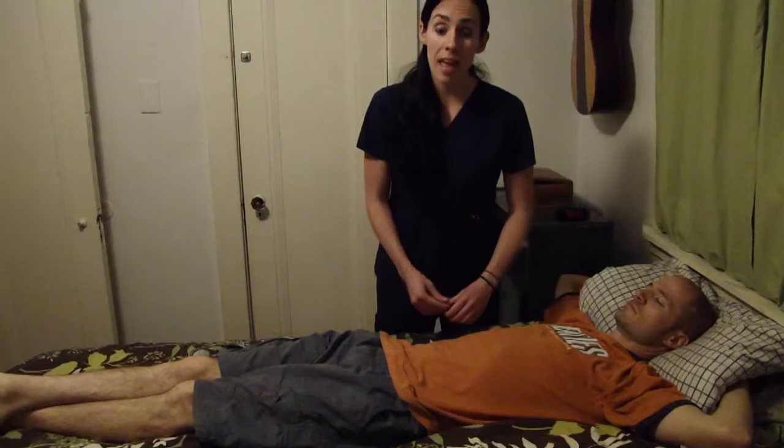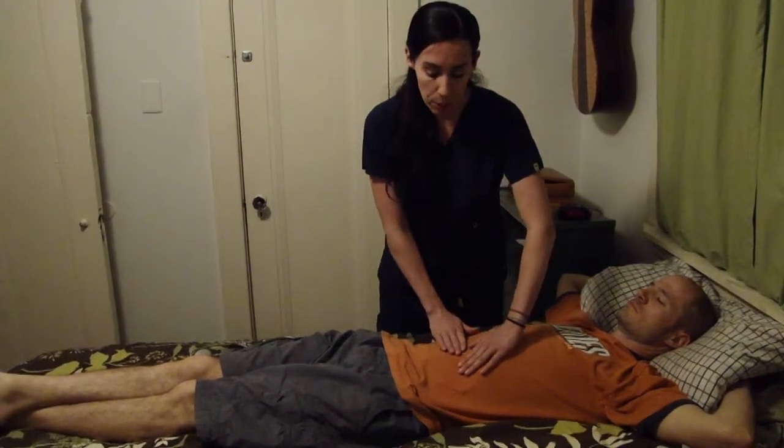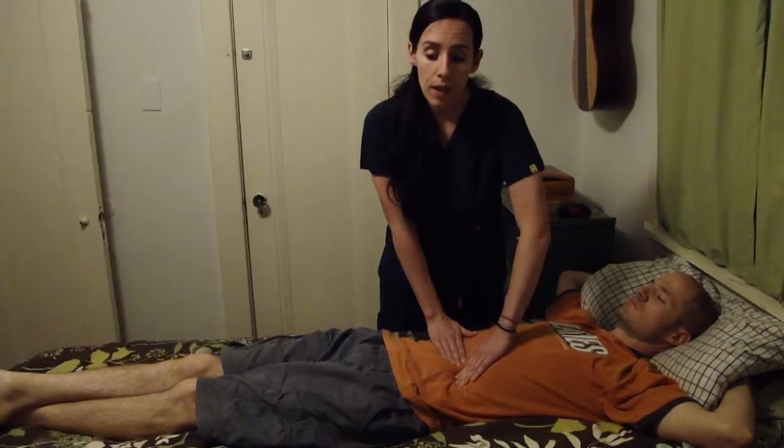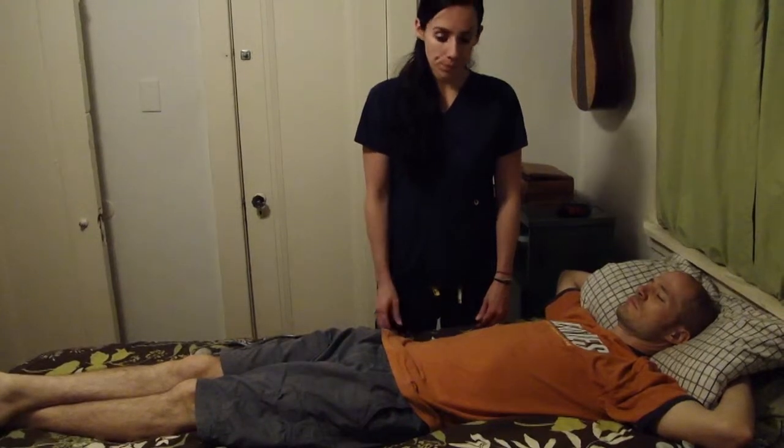So next we're going to assess the aortic pulse. It can be felt by pressing deeply on the upper abdomen, just left of the midline. Pain on palpation may indicate an impending rupture of a AAA.